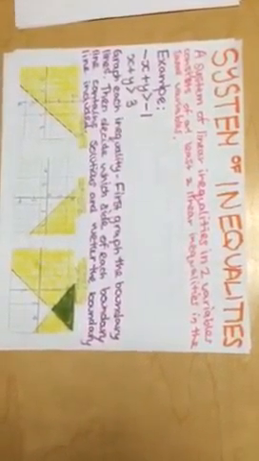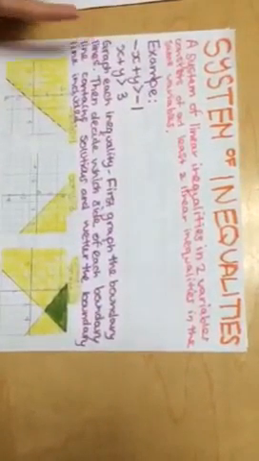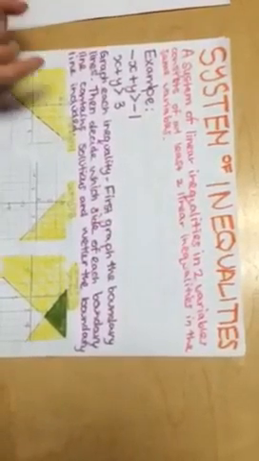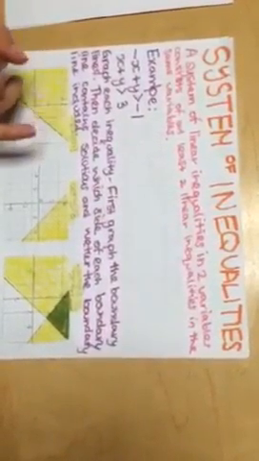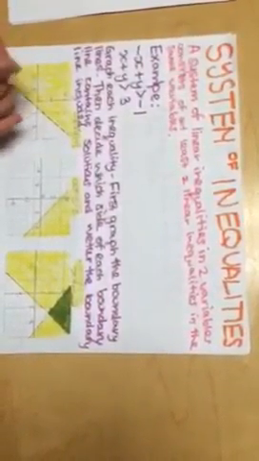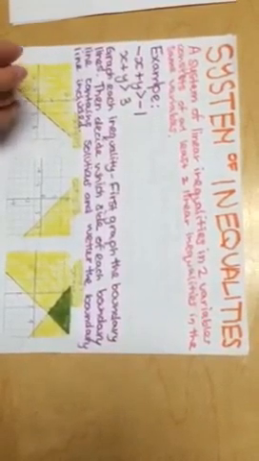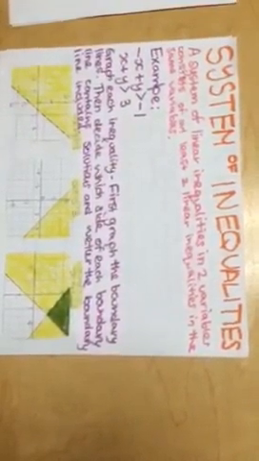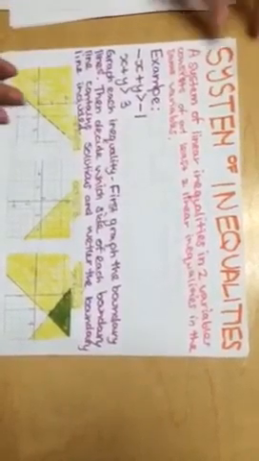System of inequalities. A system of linear inequalities in 2 variables consists of at least 2 linear inequalities in the same variables. So here we have our 2 examples. The first thing you want to do is graph the 2 inequalities. First graph the boundary lines, then decide which side of each boundary line contains solutions and whether the boundary lines are included. Shade in the area and find your solution area.